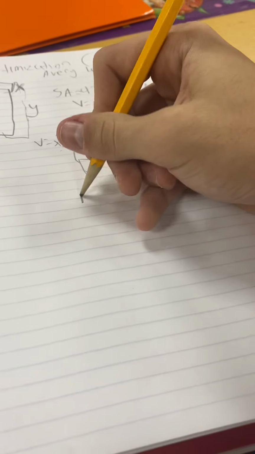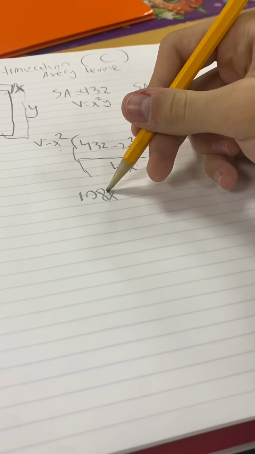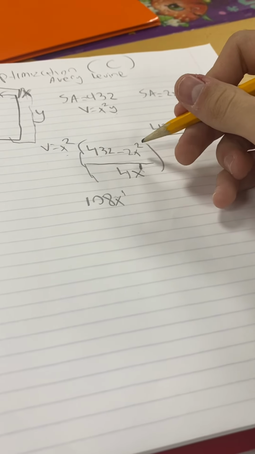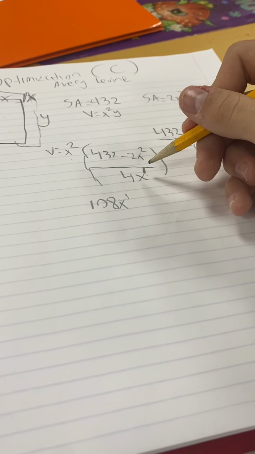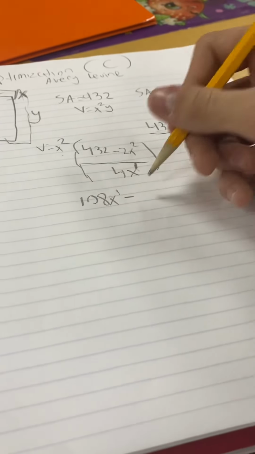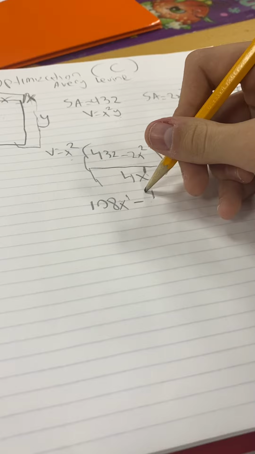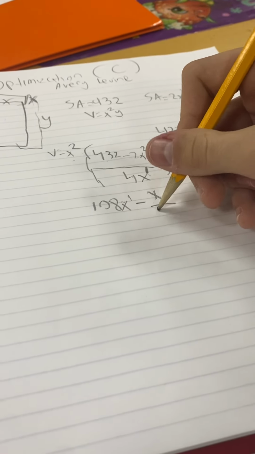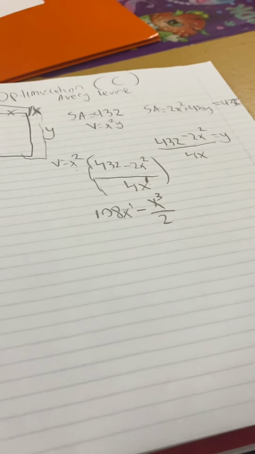And so you get 432x squared over 4x to the first, and that would end up canceling out to 108x, since x squared over x to the first would just be x to the first. And then the negative 2x to the fourth over 4x to the first is going to cancel out to negative x to the third over 2.